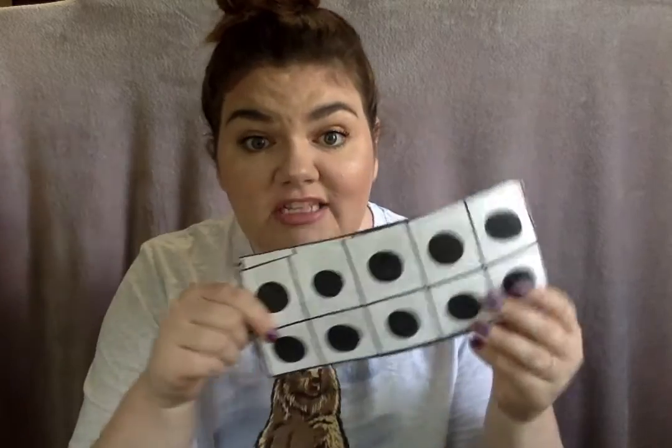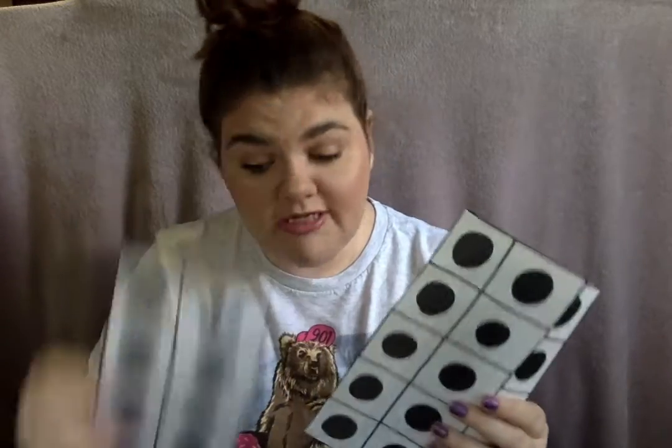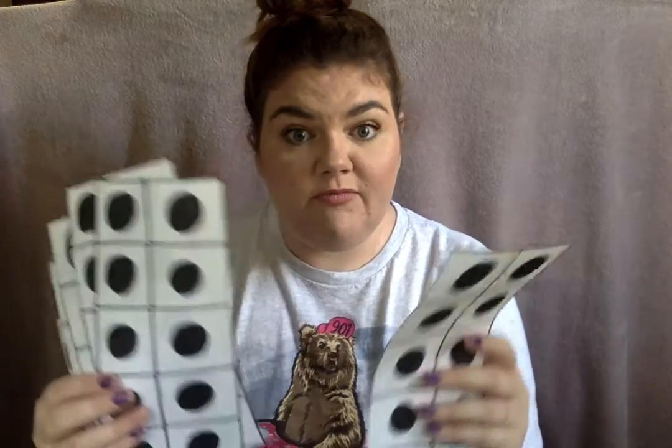We would count them the 10 way. 1 ten, 2 tens, 3 tens, 4 tens, 5 tens, 6 tens. If I had 6 tens, how many would that be? If I were to count them regularly, 10, 20, 30, 40, 50, 60, right? 60. So I have 6 tens.